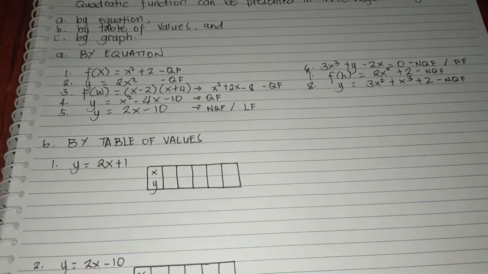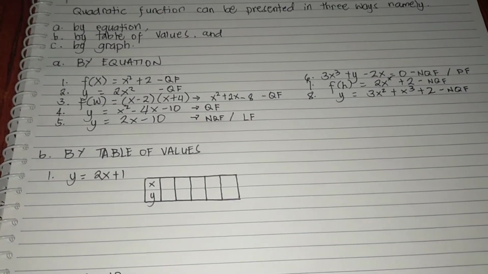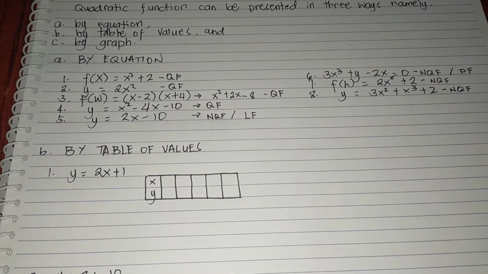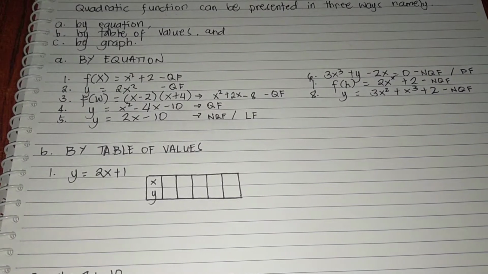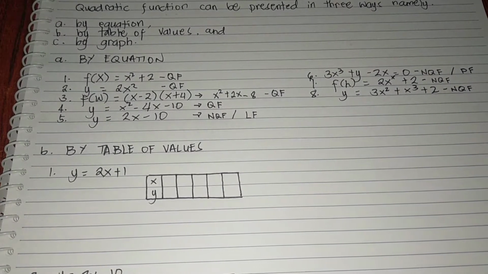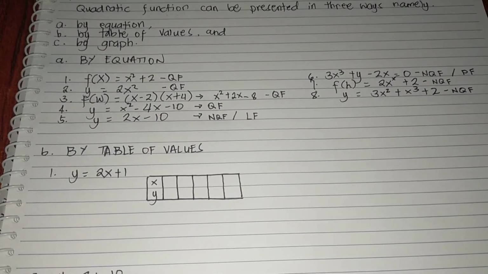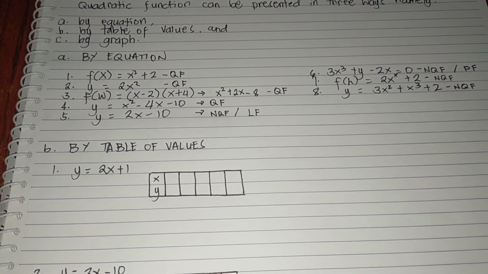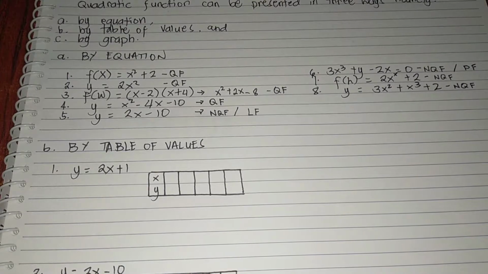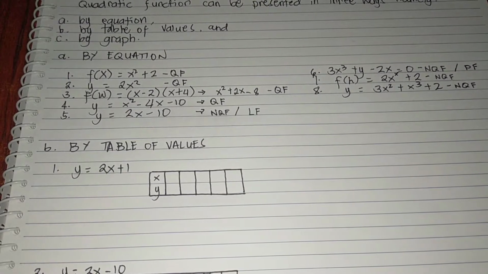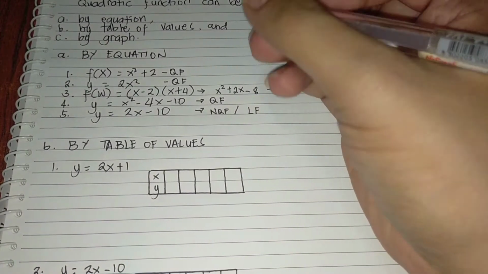Equation. Number 2, letter B, by table of values. So, how are we going to get the table of values? Paano natin ito test kung quadratic function ba siya or hindi? By table of values, given in number 1, y is equal to 2x plus 1. So, meron tayong table dito na blanko.